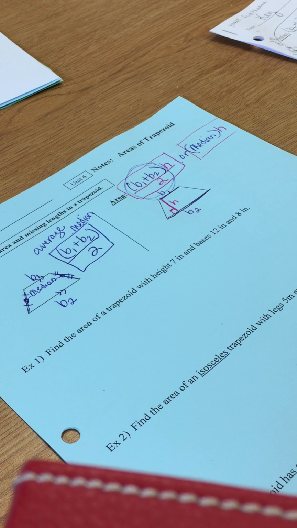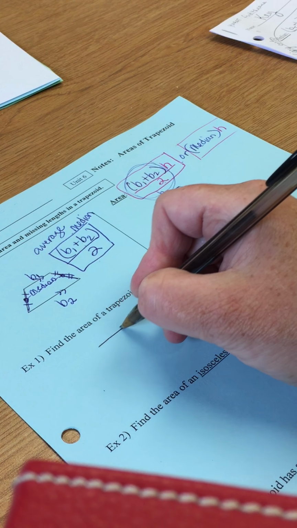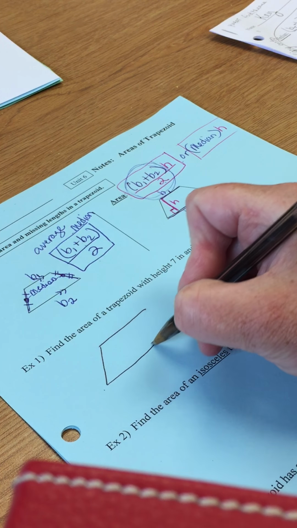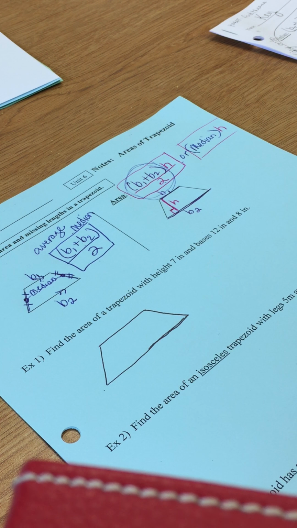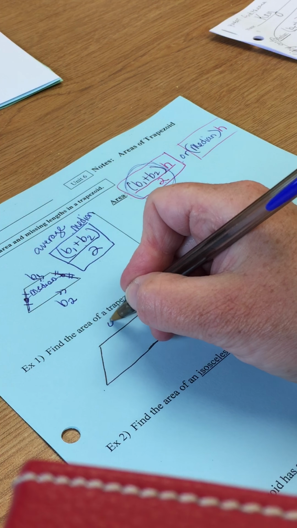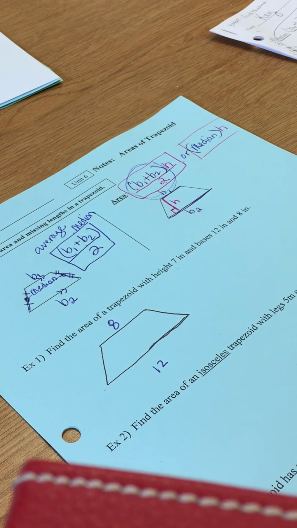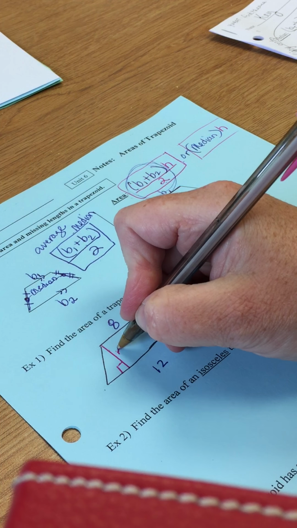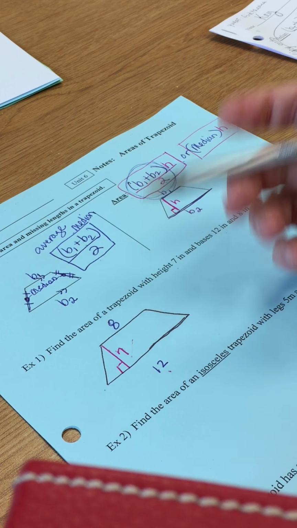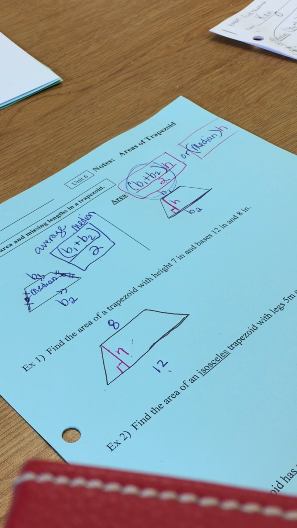Number 1, find the area of a trapezoid with height 7 inches and bases 12 inches and 8 inches. So you're going to sketch your trapezoid, hopefully better than I am. Your height is 7, your bases are 12 and 8. So I'll make this one 8, I'll make this one 12. My height is 7. I have all three components I need to find the area.